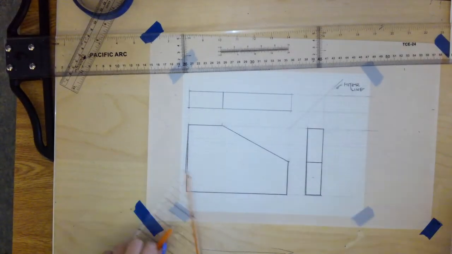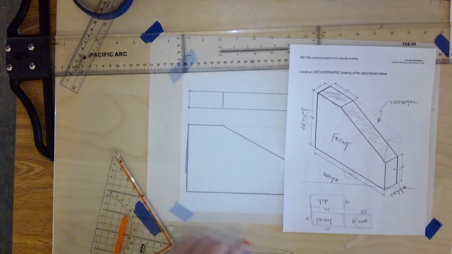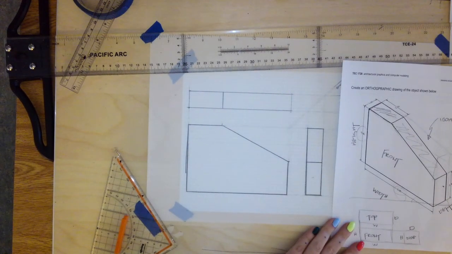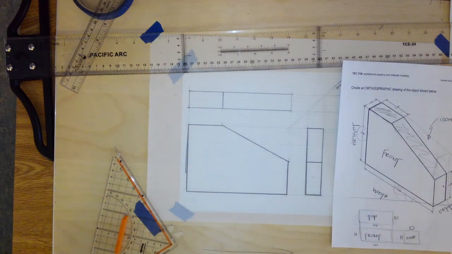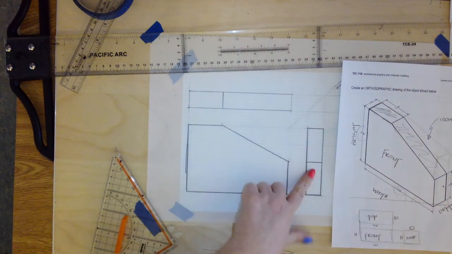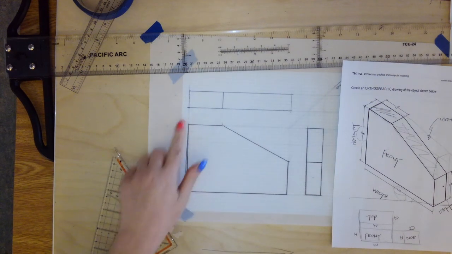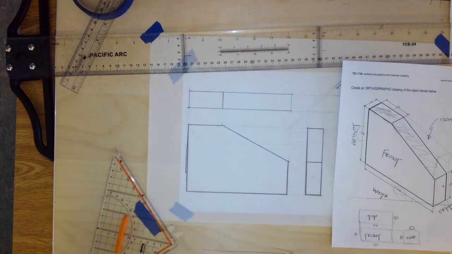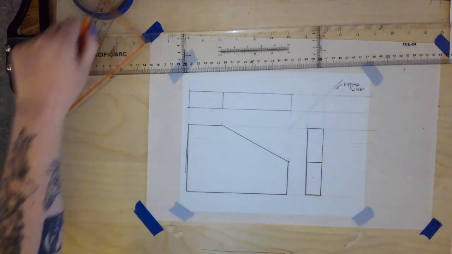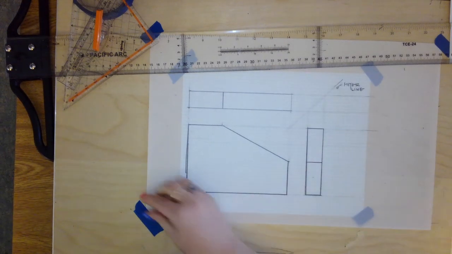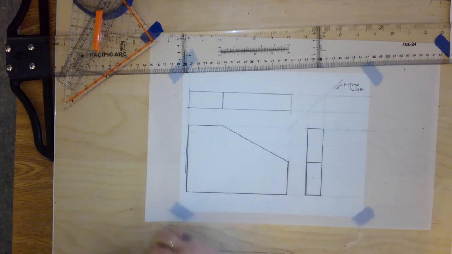And so then I have this shape drawn as an orthographic. I have my front, my top, and my side. With just the front view, I have no idea what that depth is or how far back that goes, so that's why I need more than one view to completely describe this object. Okay.